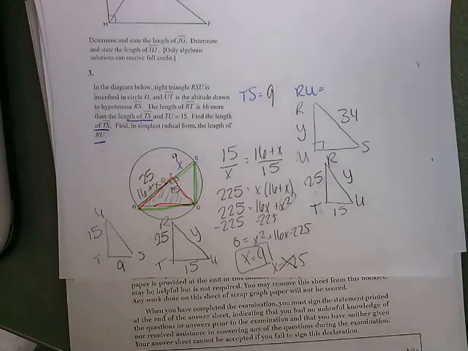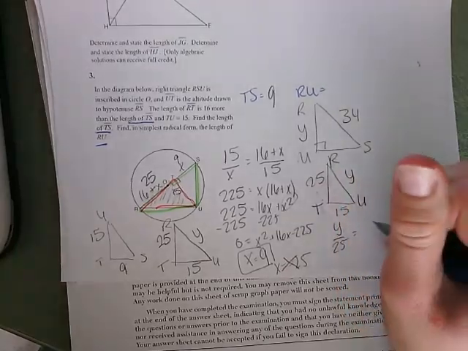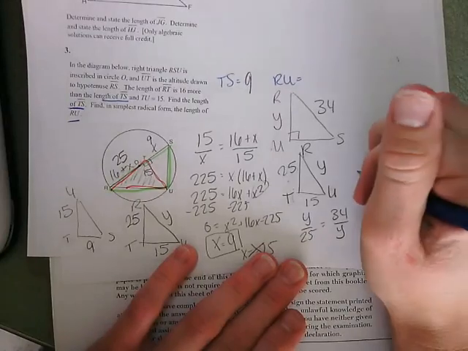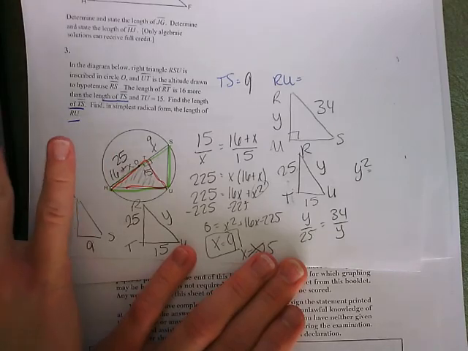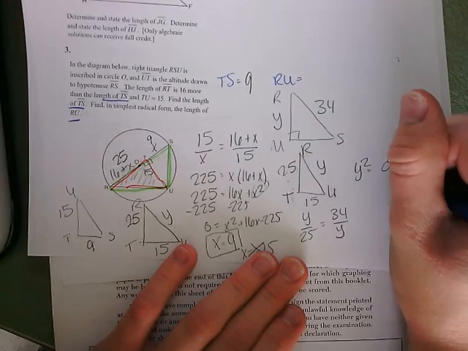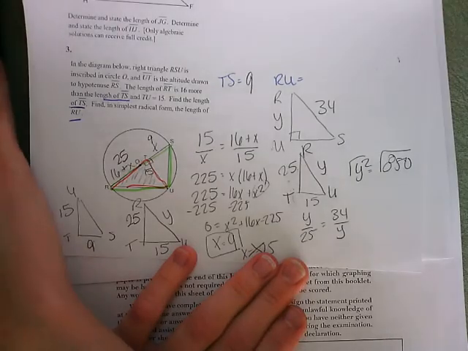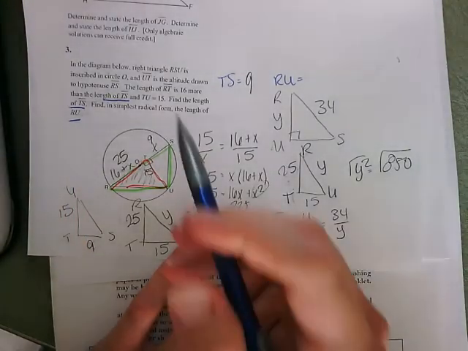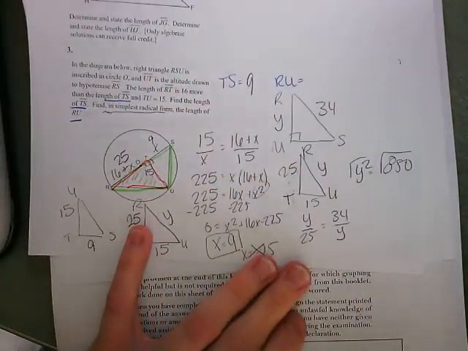All right, so let's set up a proportion. So we have y over 25 is equal to 34 over y. So y times y is y squared, and then 34 times 25 is 850. Now, if we take the square root of 850, it is not going to give us a correct answer. So they want us to find it in the simplest radical form.